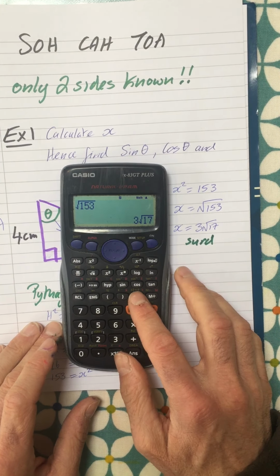Now, the question now has become a bit like what we were doing in the previous videos. So we're going to get sine theta. Sine theta is o over h. And because we labelled our o, a and h correctly, with the o being opposite, which is the way it should be, I just say it's 3 root 17 divided by my h number, which is 13.